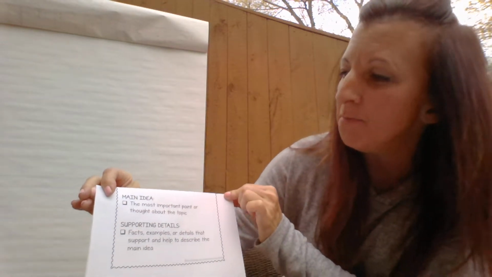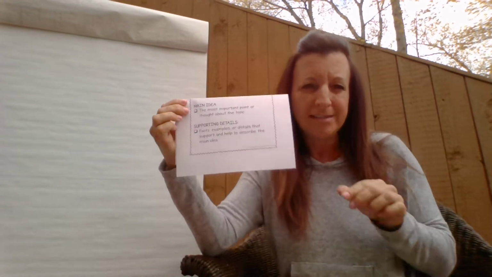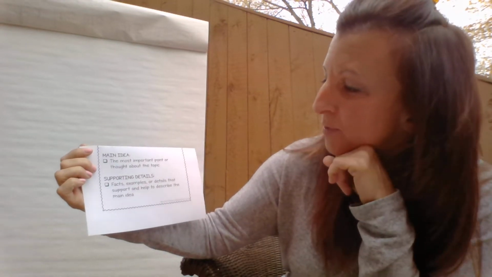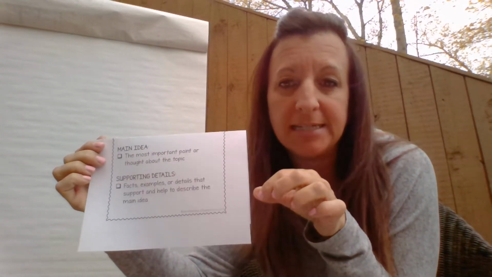When we're thinking about a story and we want to talk about the main idea and the details, the main idea is the most important point or thought about the topic. Lots of times in nonfiction, we can get that information right from the cover and from the title. Then the supporting details are facts, examples, or details that support and help to describe the main idea.